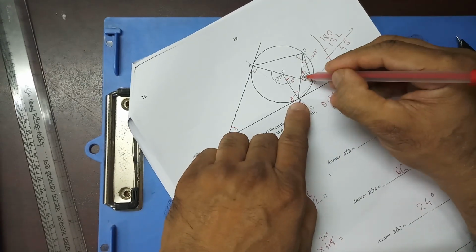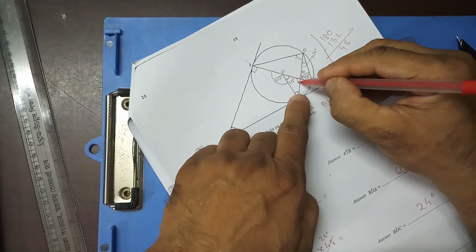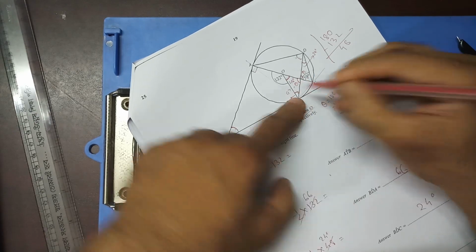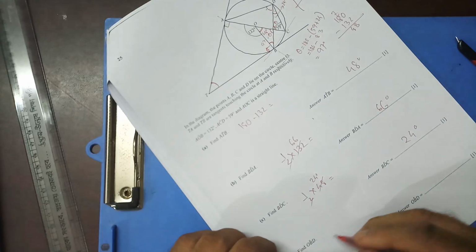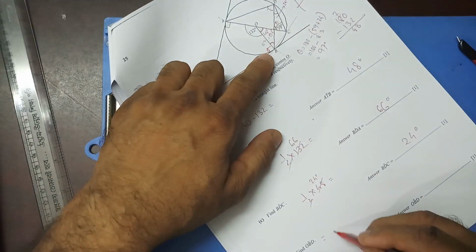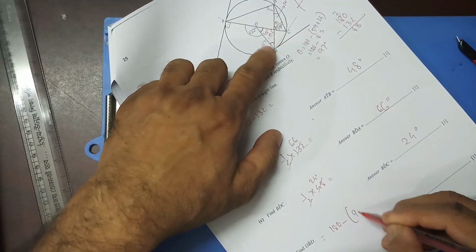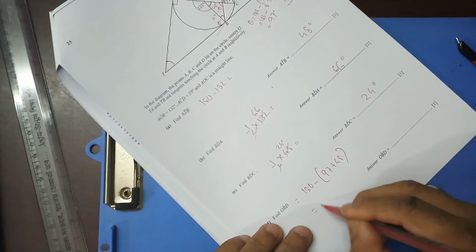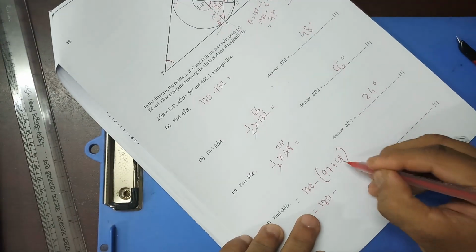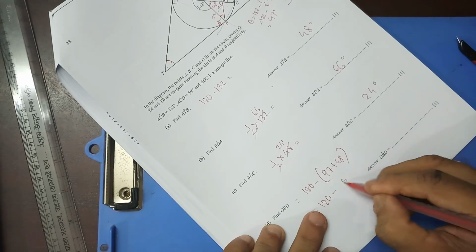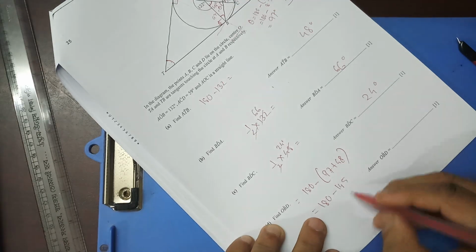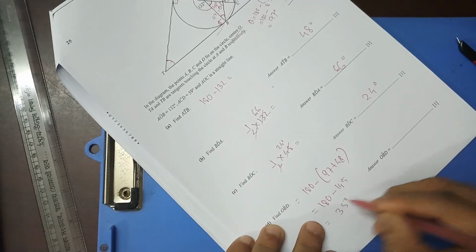This is 97 degrees. Now these two are vertically opposite angles. This is also theta, this is 97 degrees. So this angle OBD is going to be 180 minus 97 plus 48. So that's going to be 180 minus 145. So this is going to be 35 degrees.